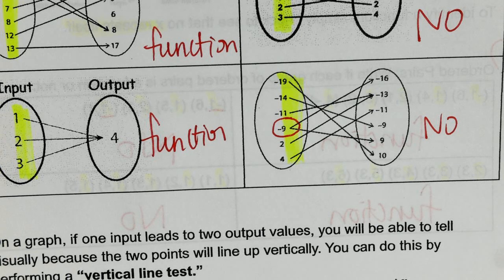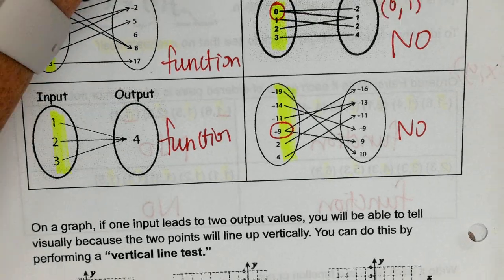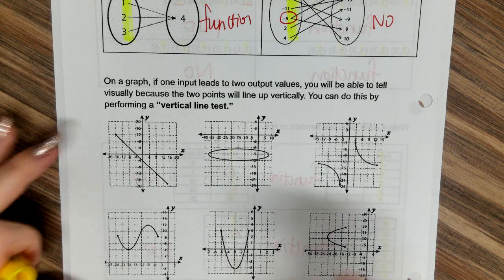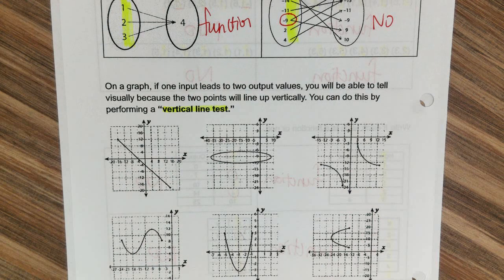Okay, so now let's go to graphs. Now, there's two ways to do graphs. The first way you could do it is you could list all the coordinates for the graph. That is a lot of work. Do y'all agree? Or you could perform what is called the vertical line test. And I am going to explain this to you by drawing you a picture. So you don't have to do anything yet except just watch with me.